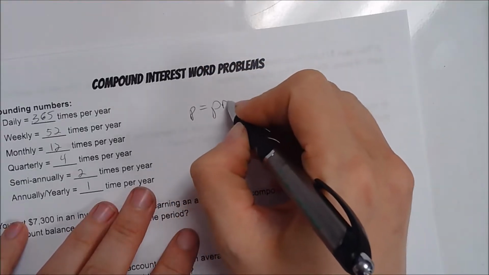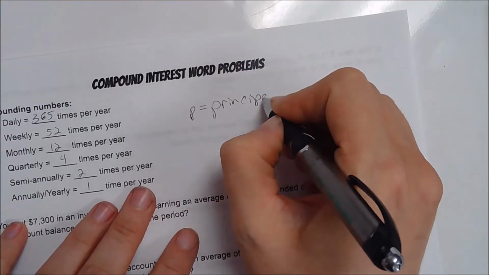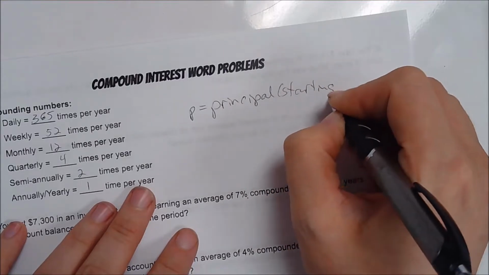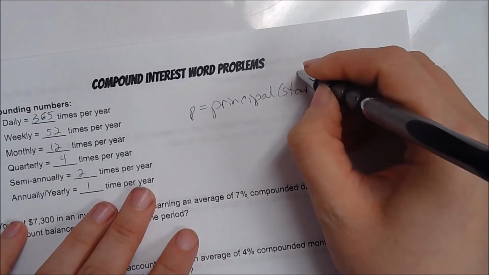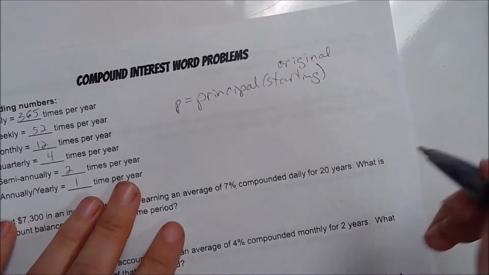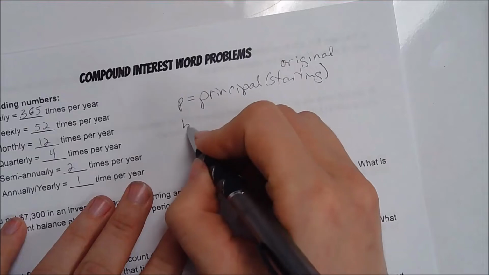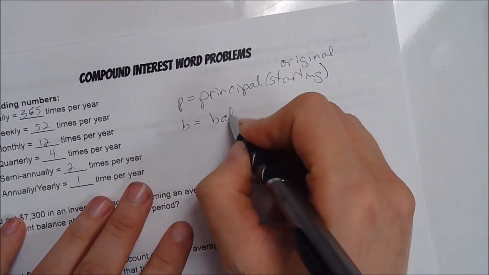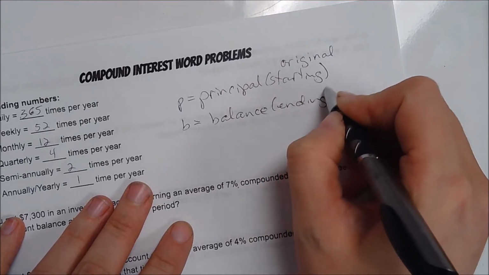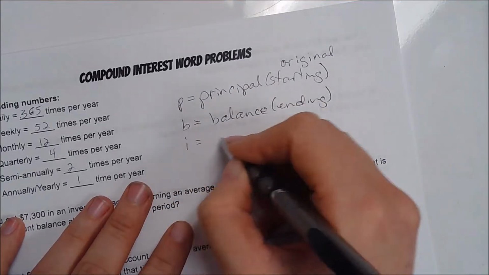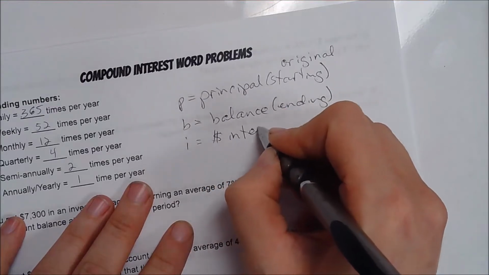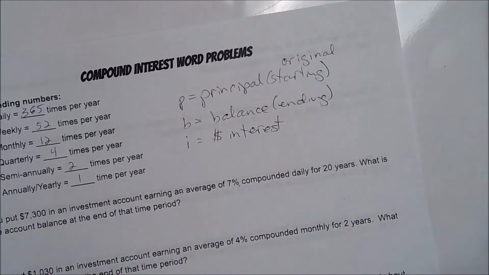P is the principal. That is what you're starting with. And sometimes you might see it worded as the original amount, something like that. B is your ending balance. And I is the amount of interest, the dollar amount of interest, not the rate, which is the percent.